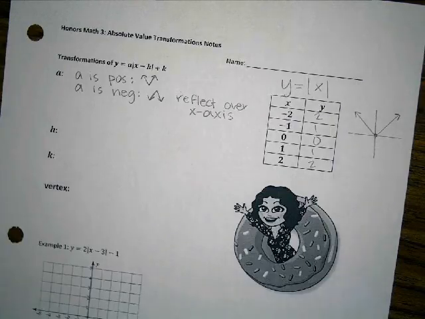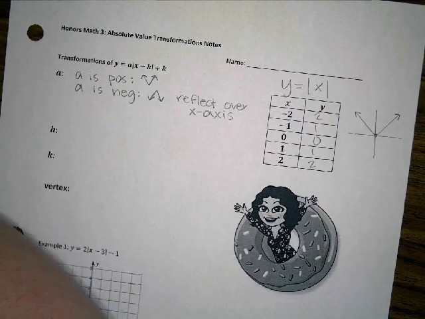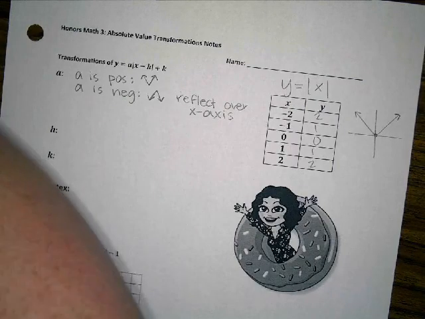Okay, what if I did 0.25? It'd be wide. 0.25 is a fraction number, it's just written as a decimal instead. It would be wide. Would it be right side up or upside down? It'd be right side up. So if I put in 0.25, let's do that. 0.25, right side up, it's wide.